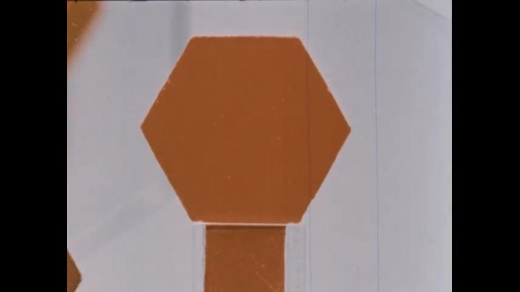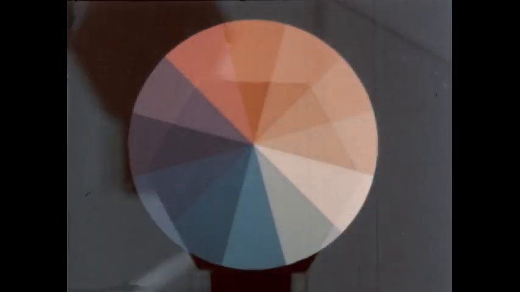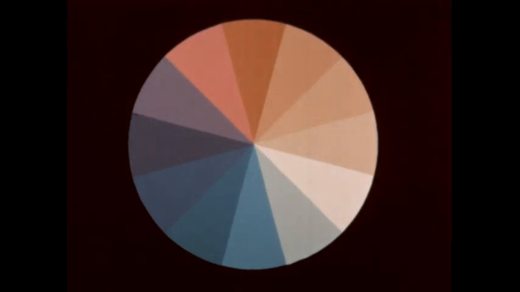Hue is simply the name we give a color. Red, red-orange, orange, yellow-orange, yellow, and so on. In this color solid, the hues have the same circular arrangement as they did in the color wheel we saw before. Hues are simply different colors.